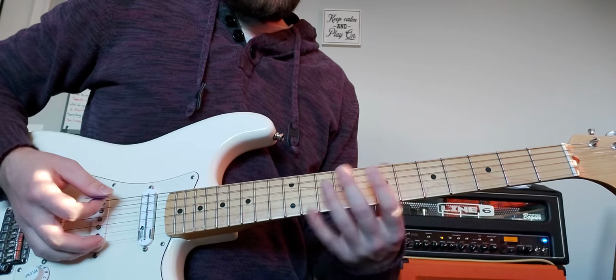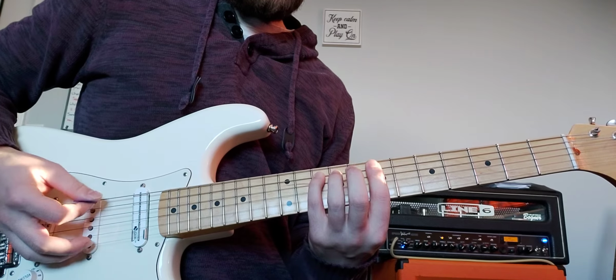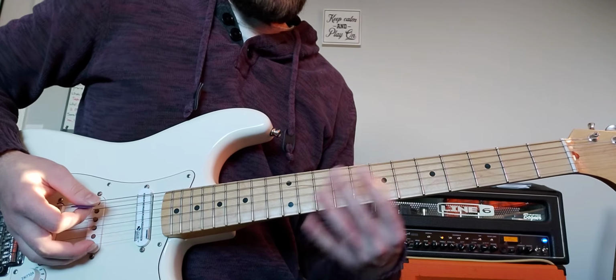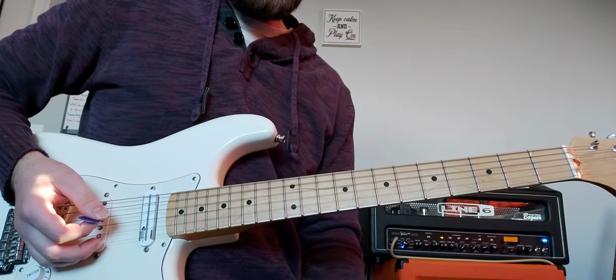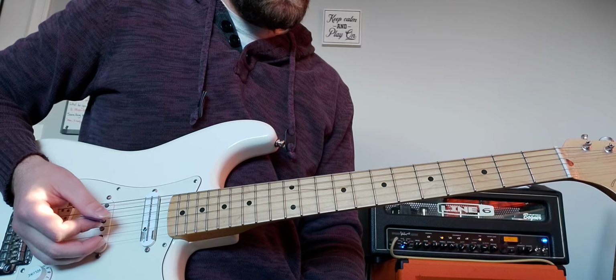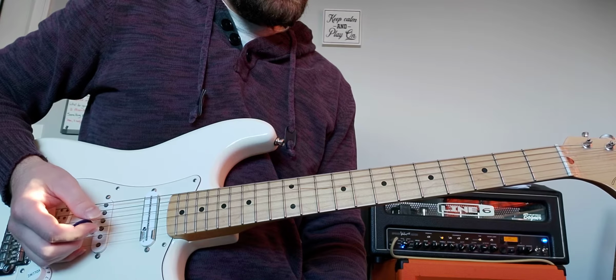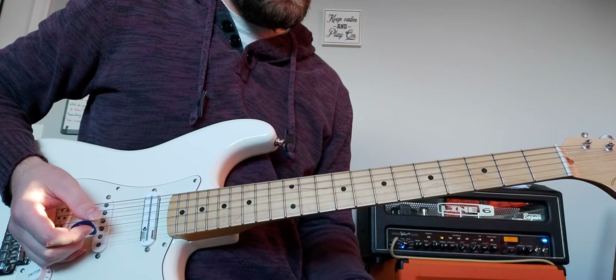You can do that up here with your C note here, from the 8th fret of your big E string. And that gives you the C, E, G.